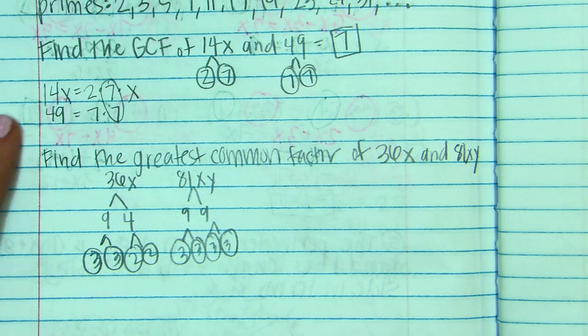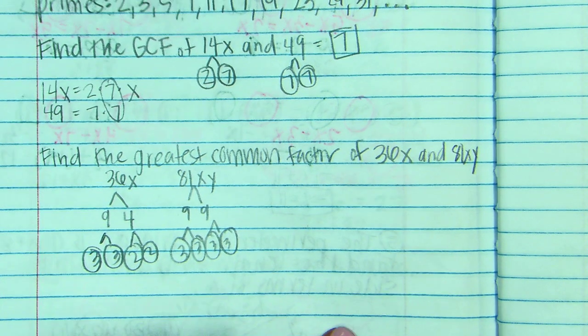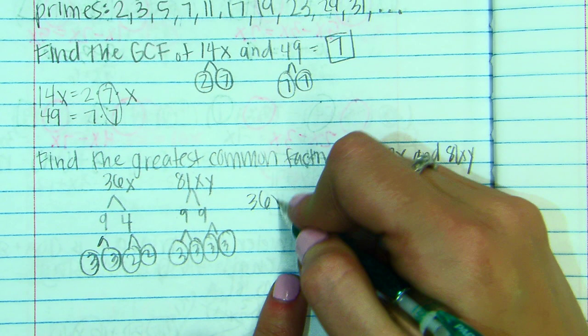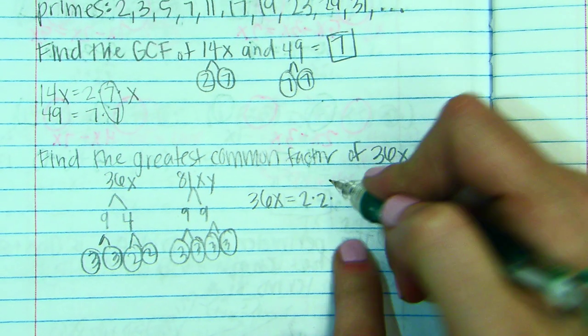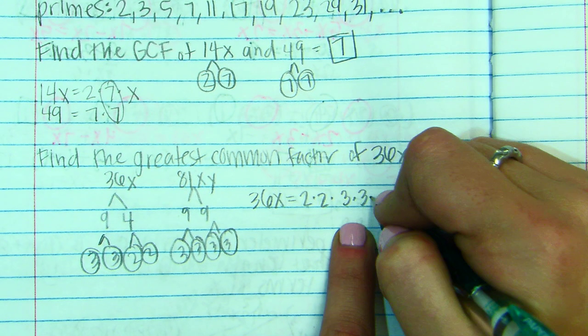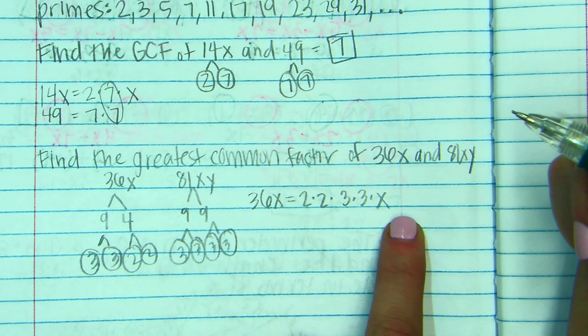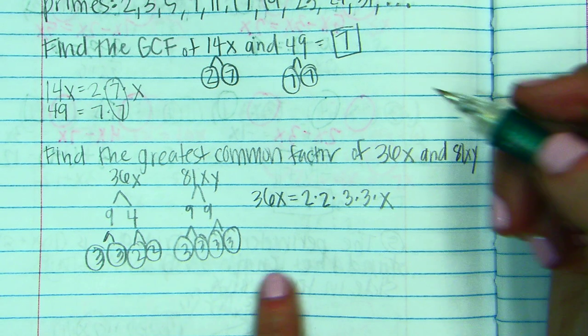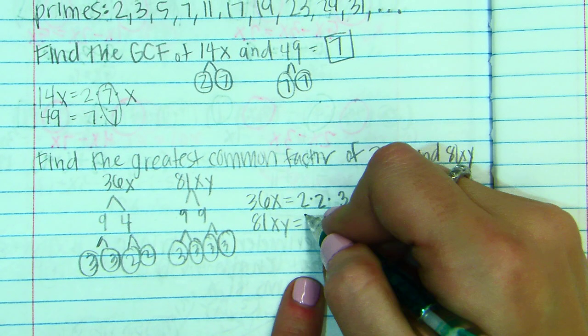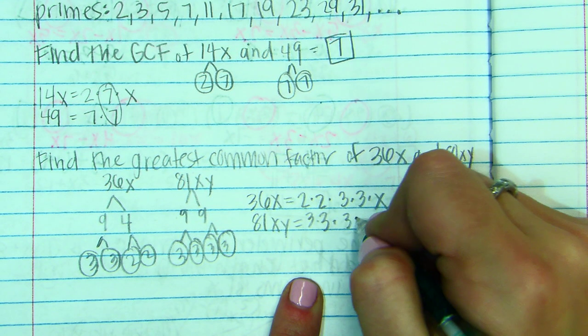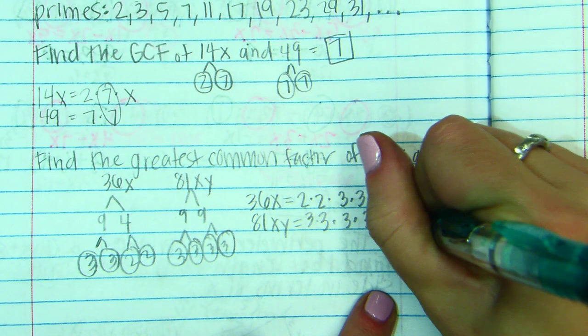Okay, now I need to write it out like I did here, where they're above each other. So I'm going to put 36x, which is from smallest to biggest, 2 times 2 times 3 times 3 times x. Don't forget the x, even though it doesn't show up in your factor tree. And then 81xy is 3 times 3 times 3 times 3 times x times y.